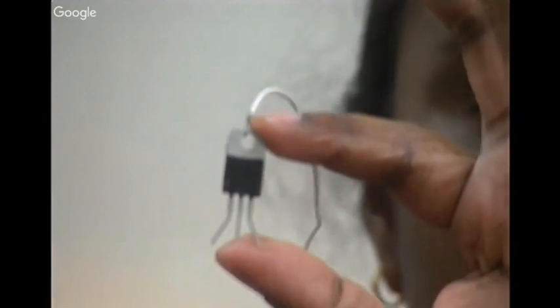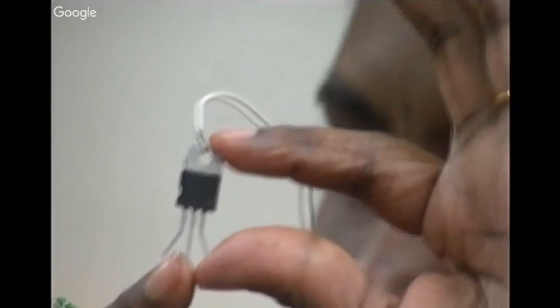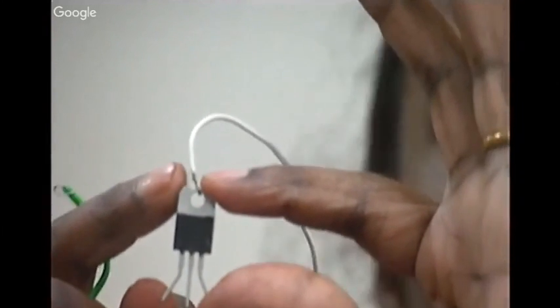Any thyristors you can take of this type. So I'm just showing you a thyristor. Okay, so there are 3 legs. The center leg is the anode. I think all of you can see the center leg, that is the anode. The body is also anode.